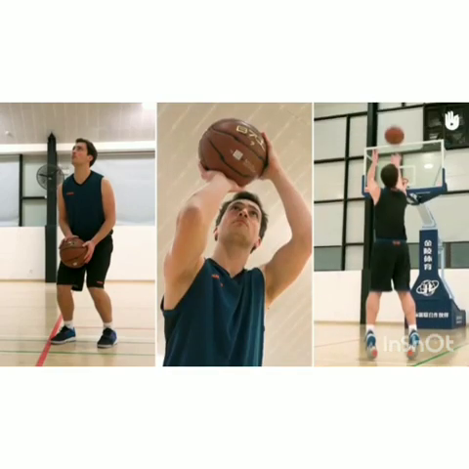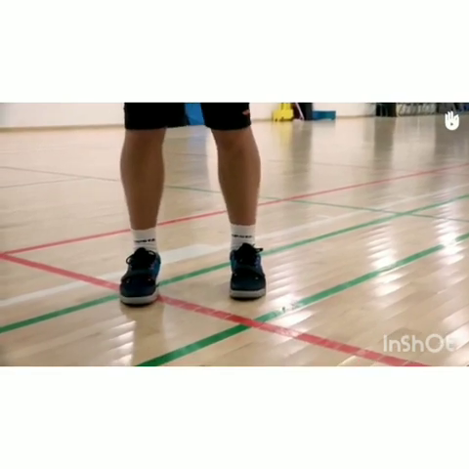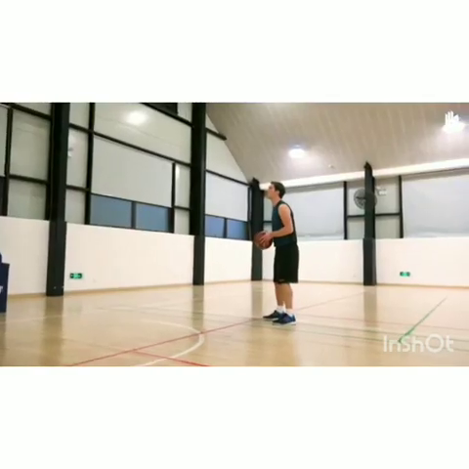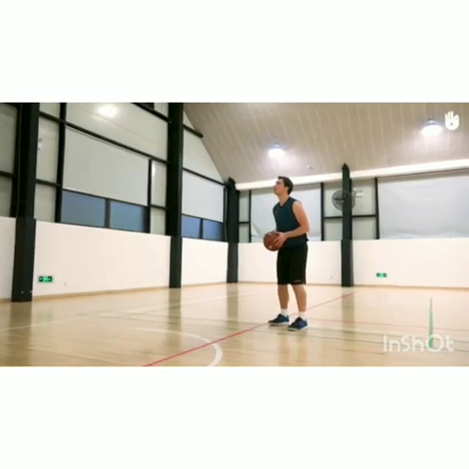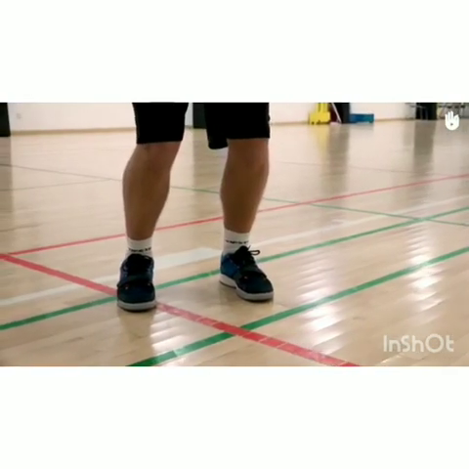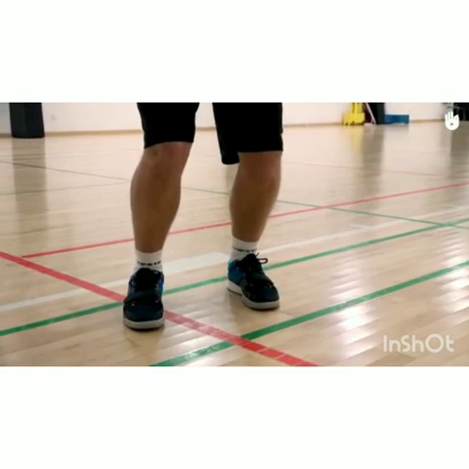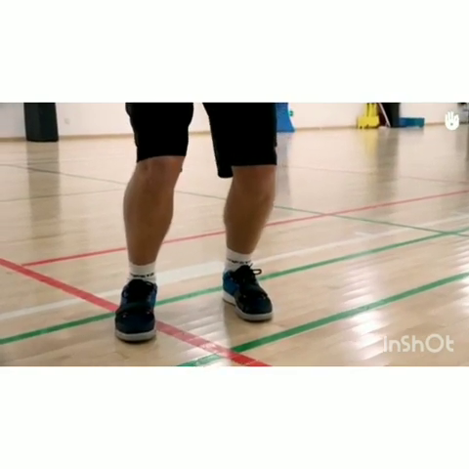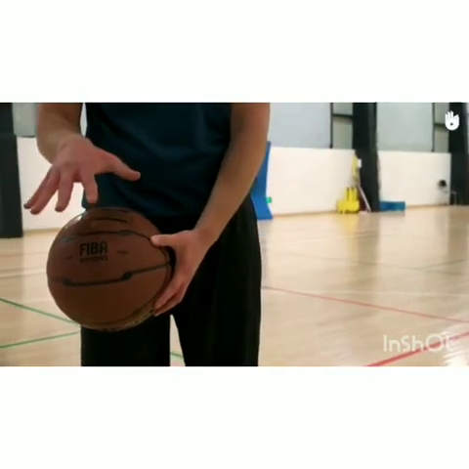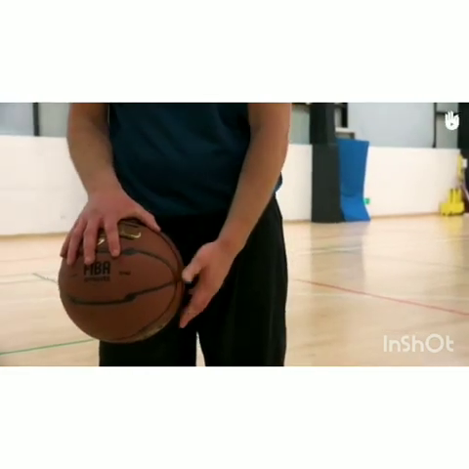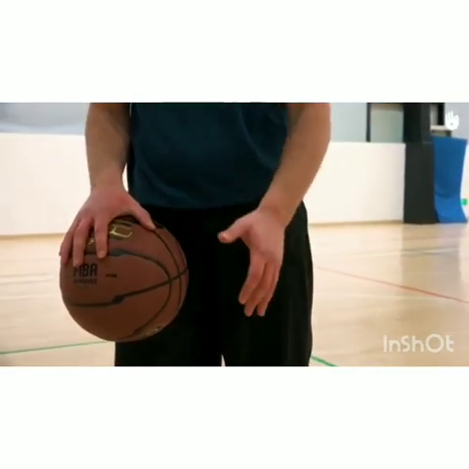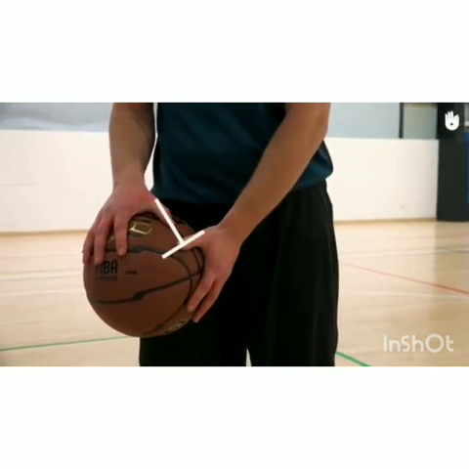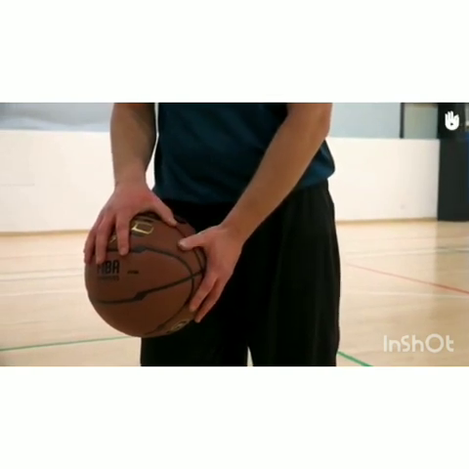First, positioning yourself. Make sure your feet are turned towards the basket, shoulder width apart with your knees bent. The foot on the same side as your dominant hand should be slightly further forward than the other. Support the ball with your dominant hand. Your thumb and your index finger should form a V shape. Place your weaker hand on the side of the ball. Your thumbs should form a T shape.